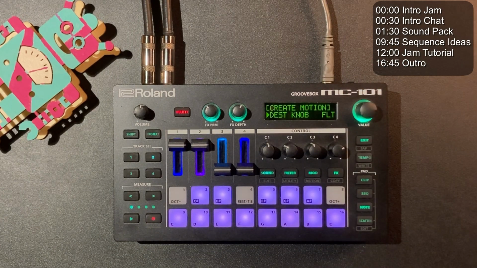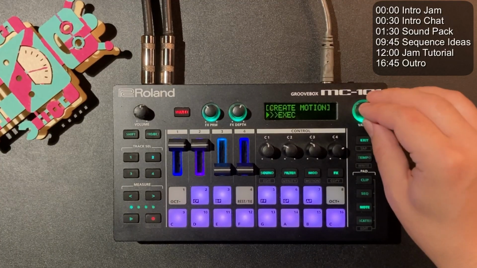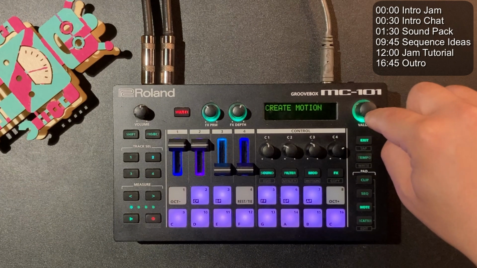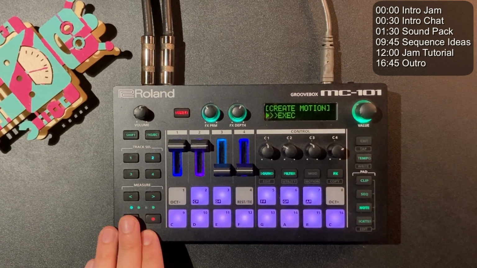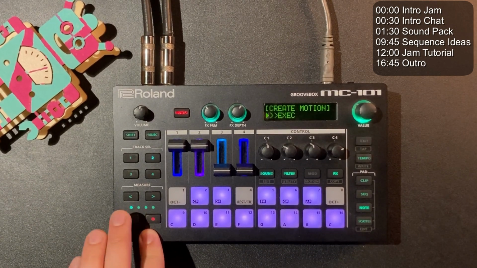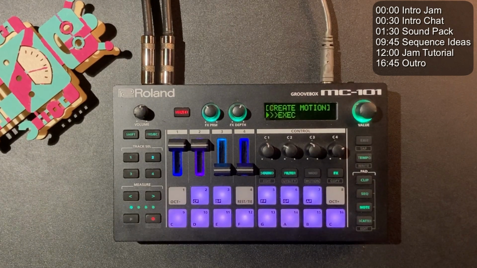And the destination knob is going to be filter, which is right now system control 2, which is controlling the inversion. So what this is going to do is take the chord that we were playing and then just randomly make a melody out of that chord. And it's going to make a new note every 4 steps. So I'm going to hit execute, and now I'm going to hit play. And it doesn't all sound perfect, but it's pretty cool, I think.